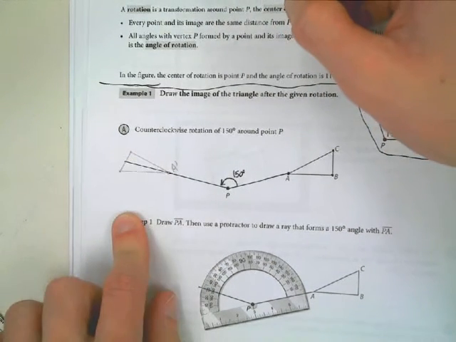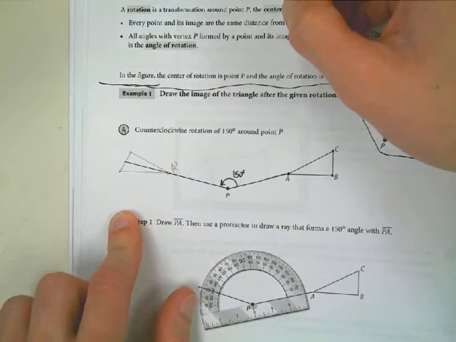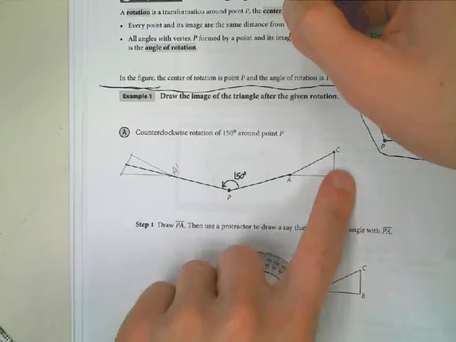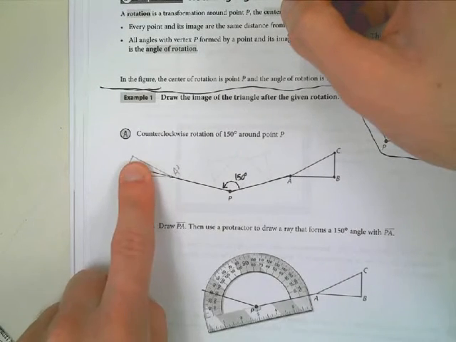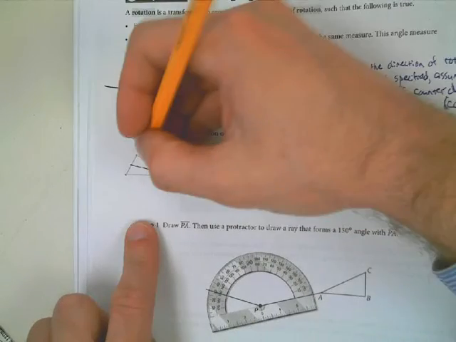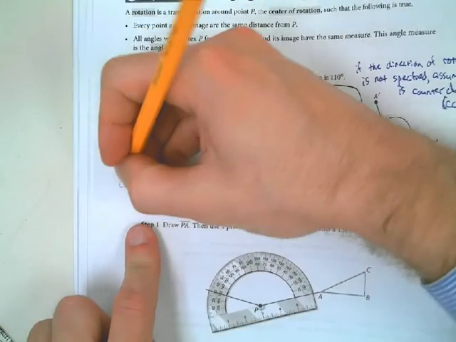Ooh, it would not be C prime. Wait, where does C prime go? It would be rotated from around here to here. So what is this one right here? B prime. Yeah, B prime. And that leaves the last one there to be C prime. Okay, so there's that rotated triangle.